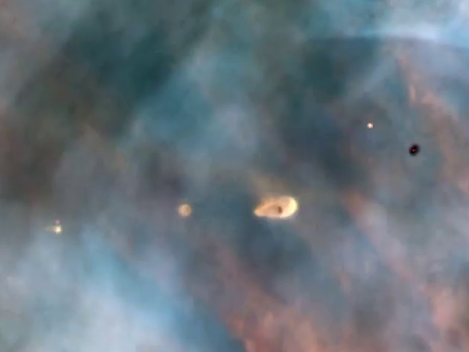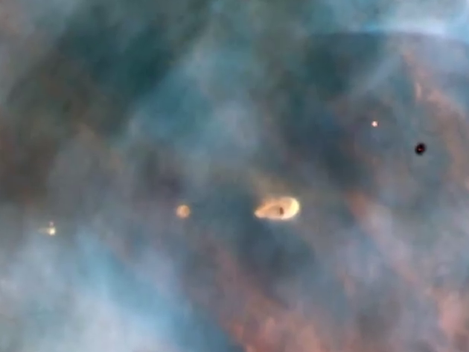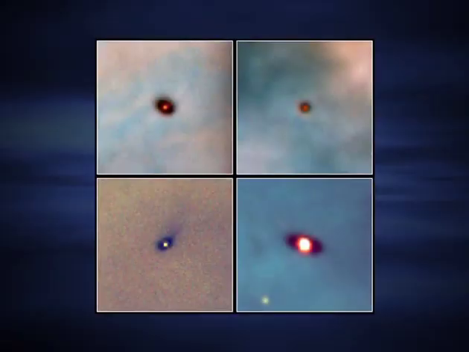When we peer deeper into these regions of star formation, we can actually see these disks being formed. These are pictures from the Orion Nebula, the nearest region of massive star formation going on today, about 1,500 light years, or about 6,000 trillion miles from Earth.